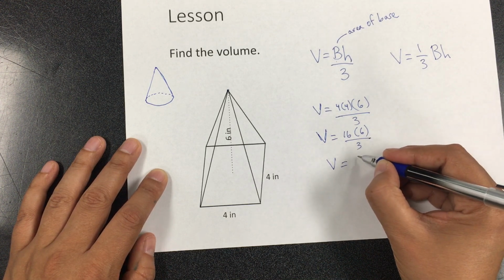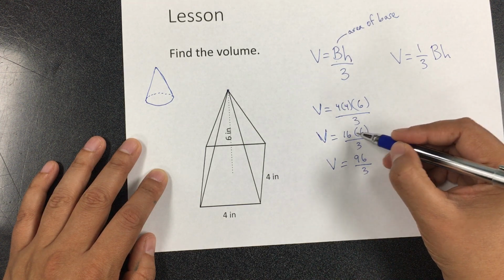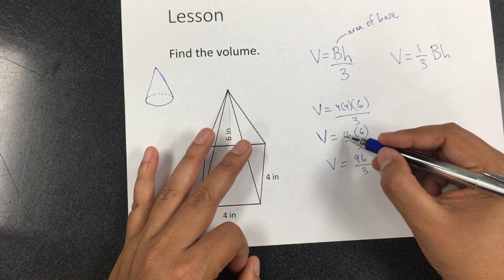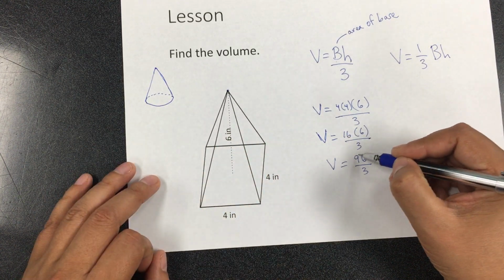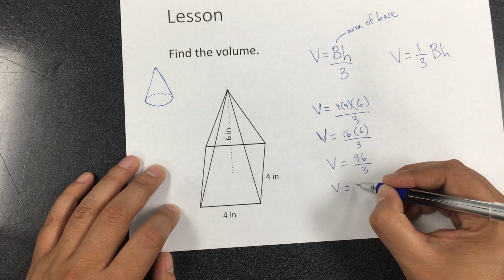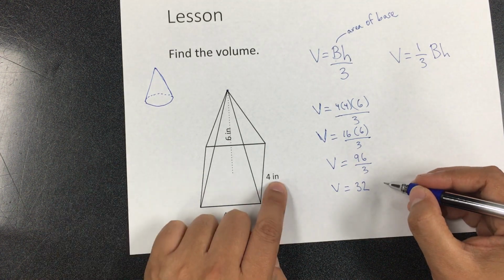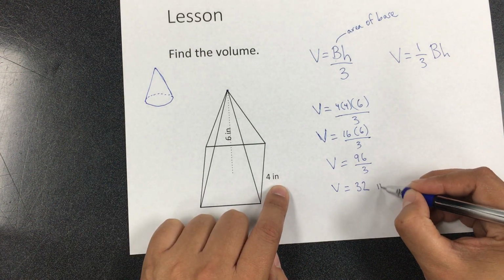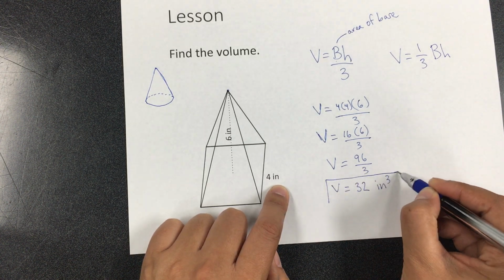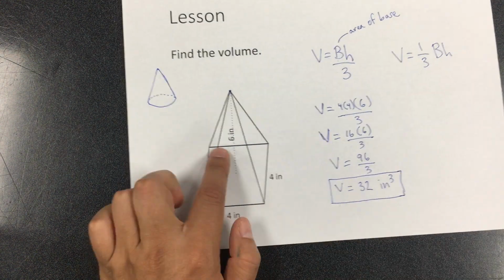16 times 6 is 96 divided by 3. And you can say 6 times 6 is 36, carry 3. Then 6 times 1 is 6, and 3 is 9. Finally, 9 divided by 3 is 3. 6 divided by 3 is 2. And the unit of measurement is cubic inches. So that's going to be the volume. That's how much space there is inside of this pyramid.